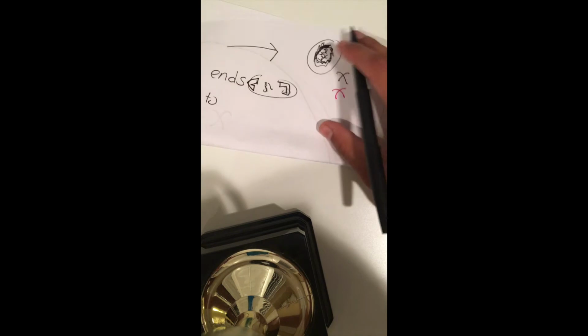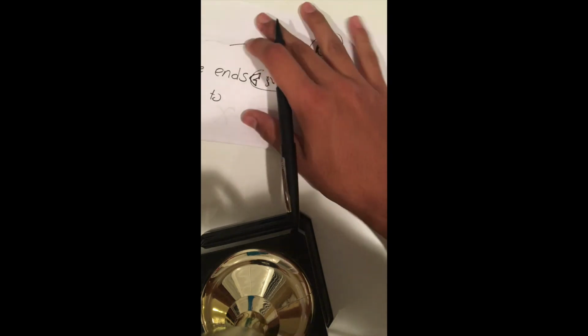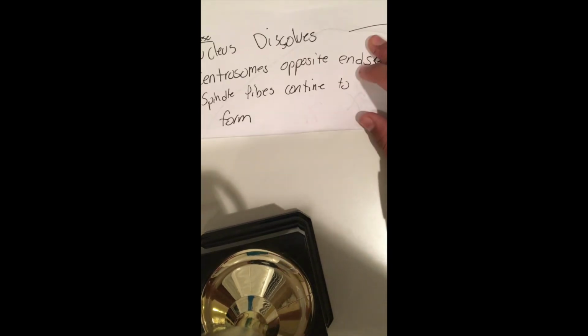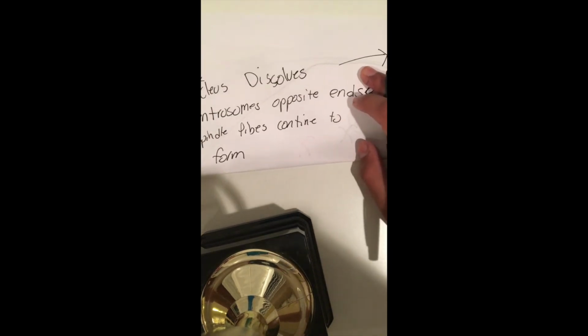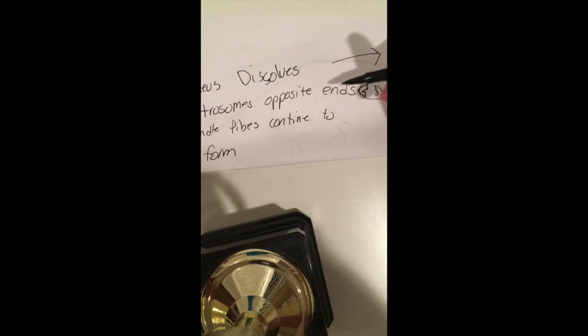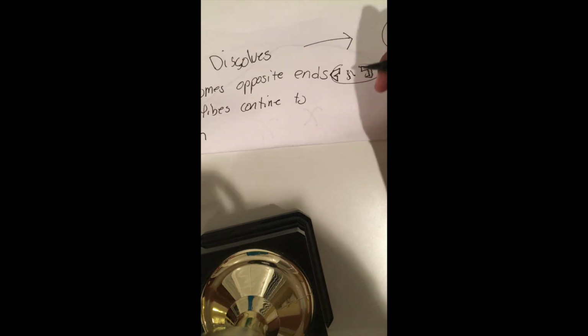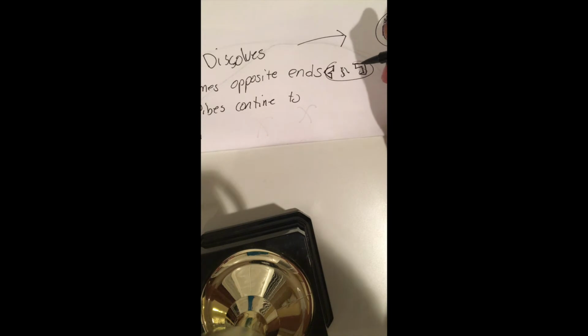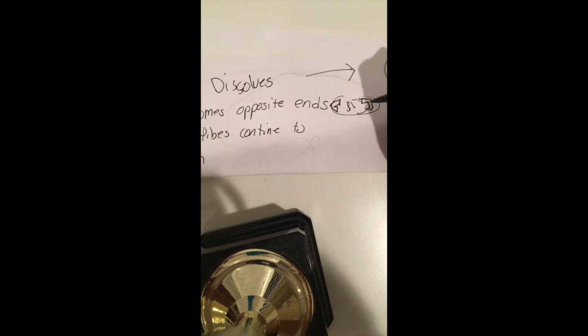And so in our drawing that I'll show you in a few moments, these will be considered our paternal chromosomes, and these will be considered our maternal chromosomes. And so, along with this, our centrosomes will go to the opposite ends of the cell. So, pretend these are the chromosomes in the middle. Centrosomes are now on the outer ends of this. And so, spindle fibers will continue to form from these. So, these are our spindle fibers, and they're coming from the centrioles.